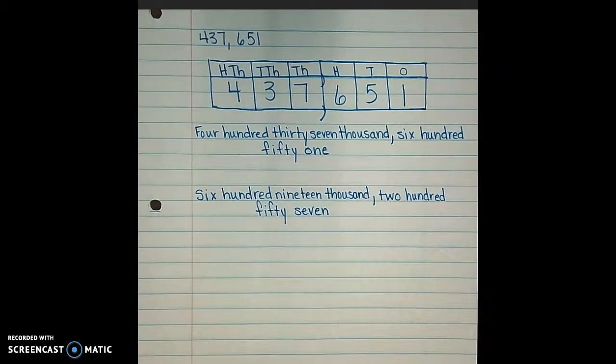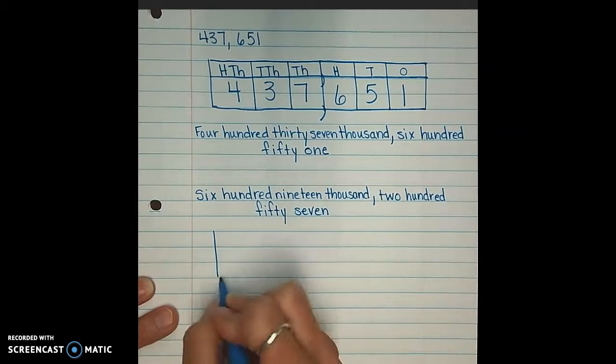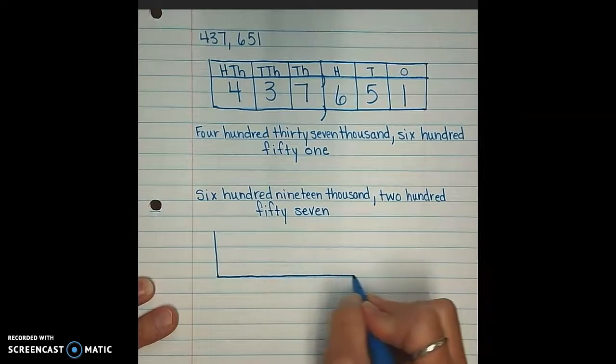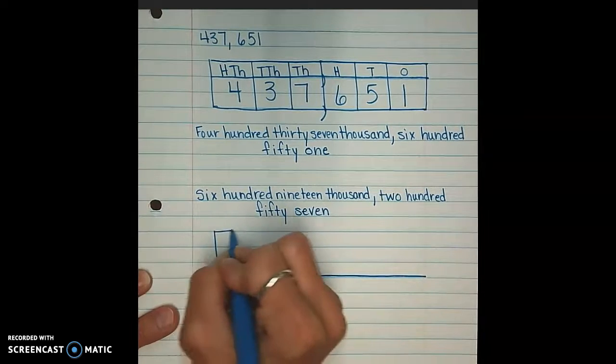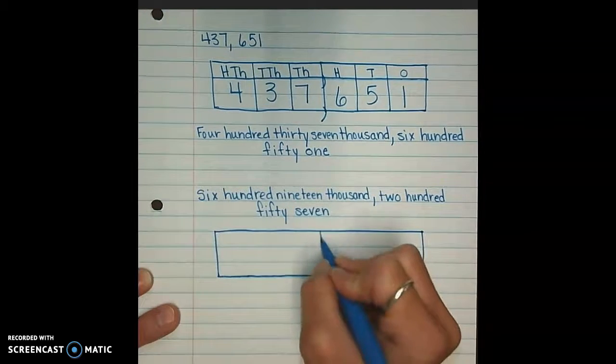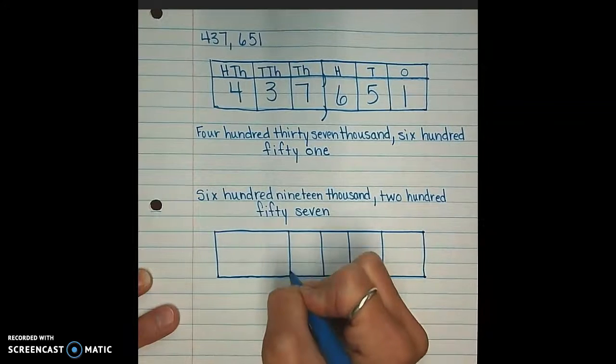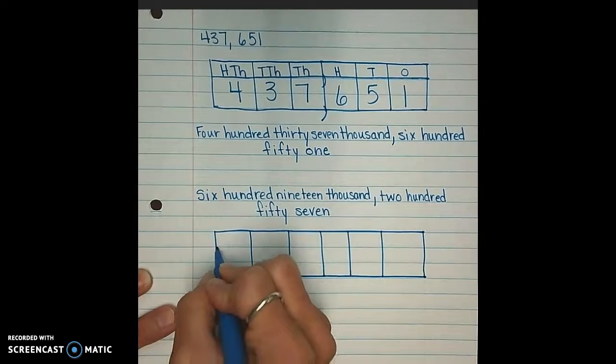So I'm going to draw my place value chart. I'm going to mark my places and then label my places.